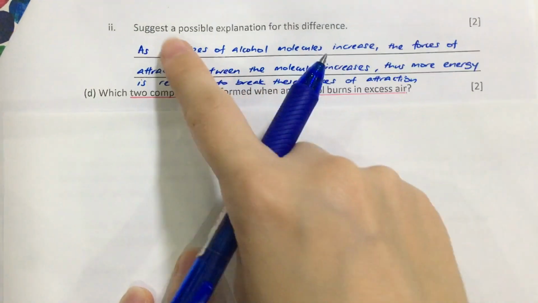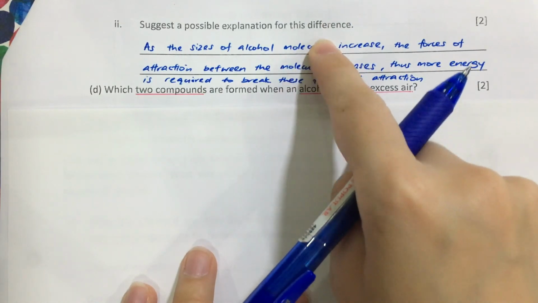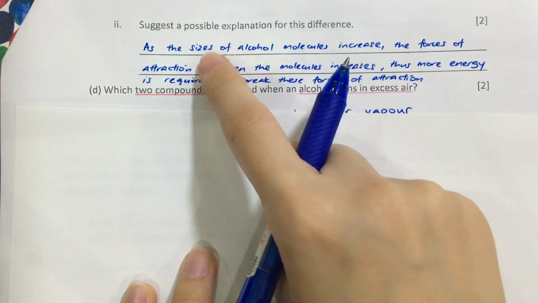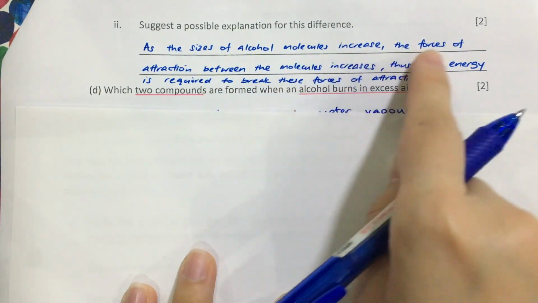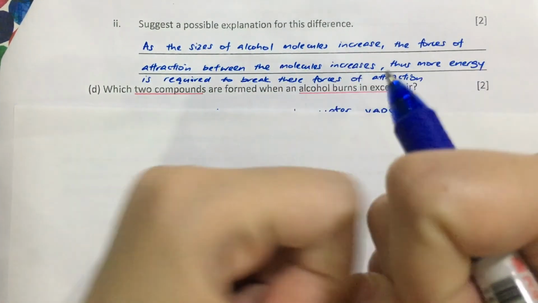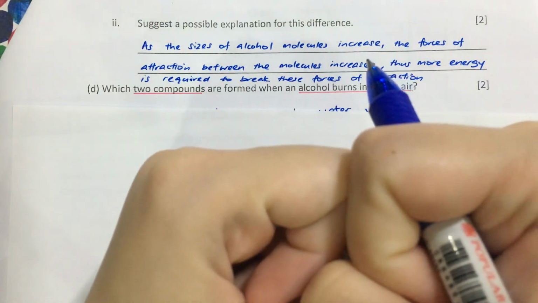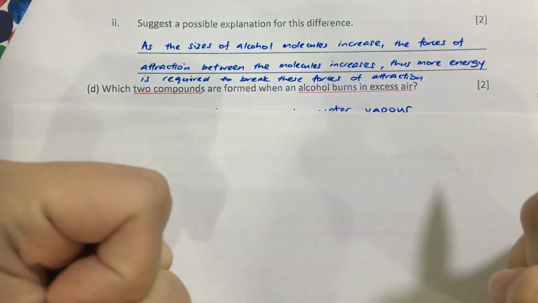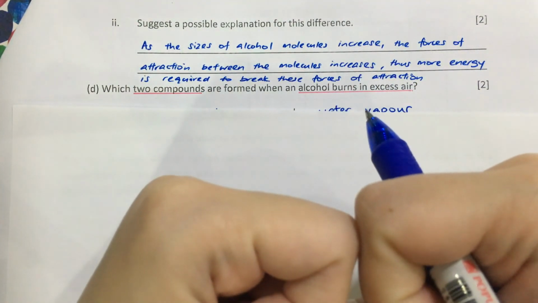Okay, suggest a possible explanation for this difference. So here we got to talk about how as the size of the alcohol molecules increases, the forces of attraction between the molecules increase. Because they are very attracted to one another, more energy is required to break these forces of attraction, which is why the boiling point becomes higher.